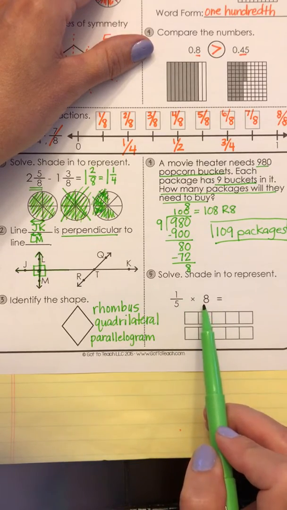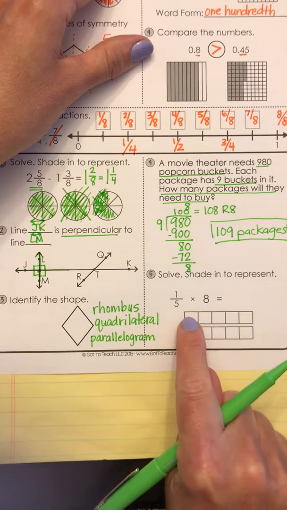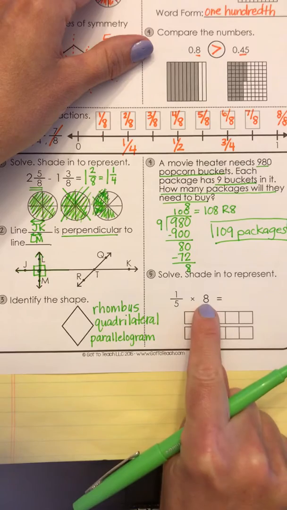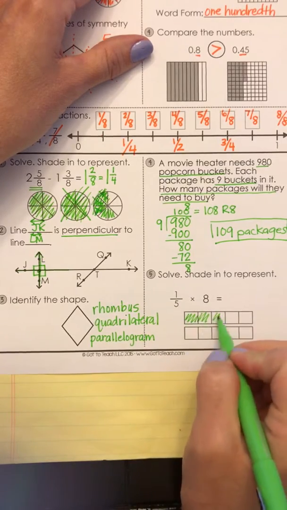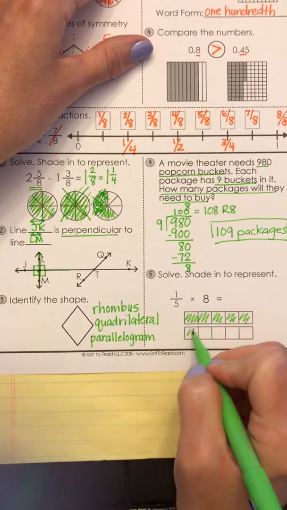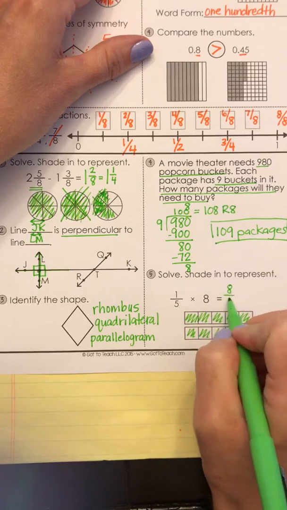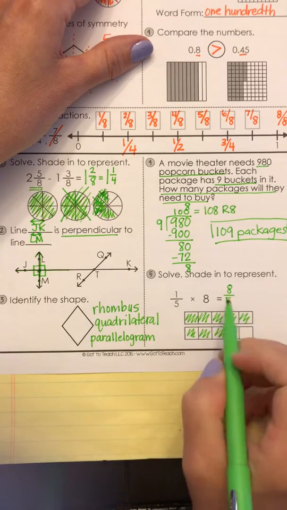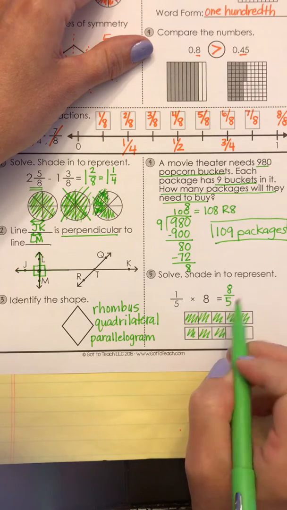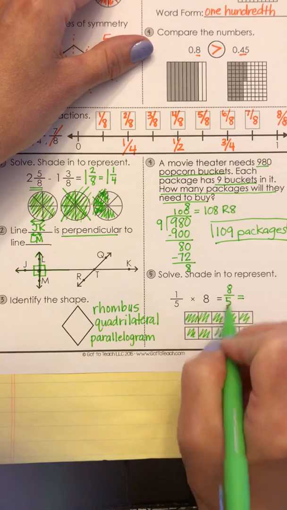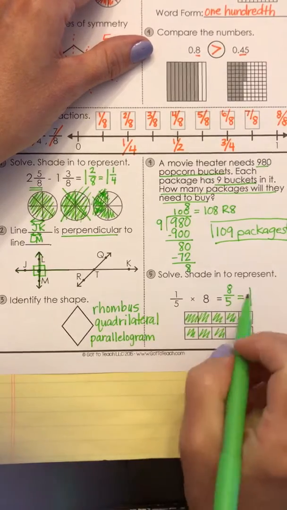All right, and then the very last one, we are multiplying a unit fraction 1/5 times our whole number 8. So we have 1/5 8 times. So I look at my model. My model has been cut into 5 parts. I need to shade in 1/5 8 times. So 1, 2, 3, 4, 5, 6, 7, 8. How many fifths did I shade in? I shaded in 8 fifths. That's an improper fraction. Let's convert it, that means change, to a mixed number. 8 fifths is the same thing as 1 whole, here's my whole, and 3 fifths.